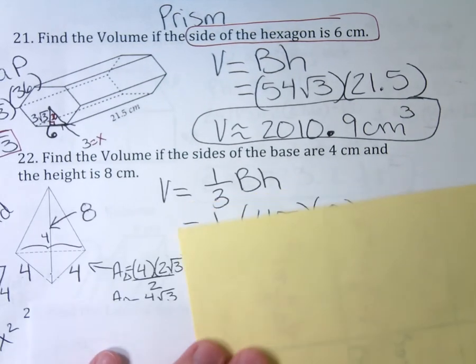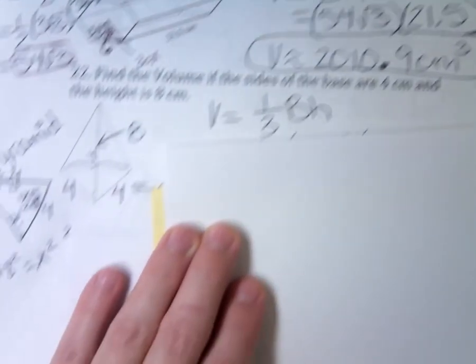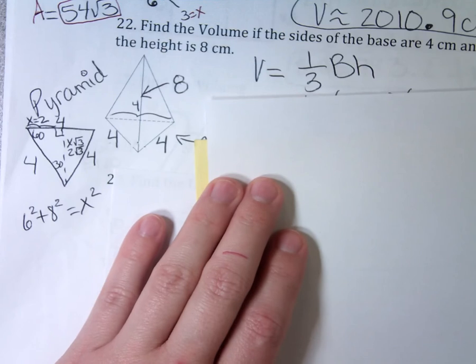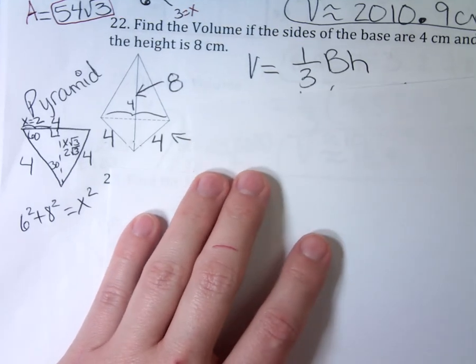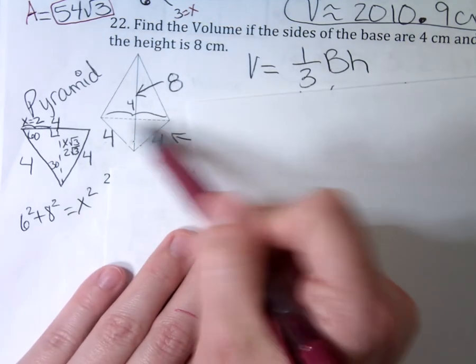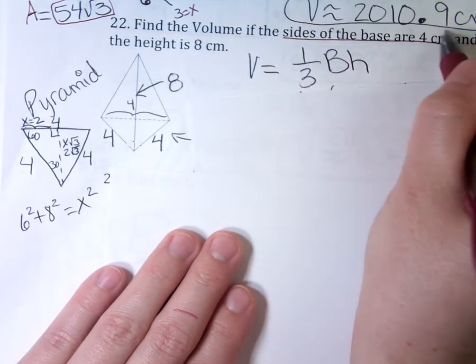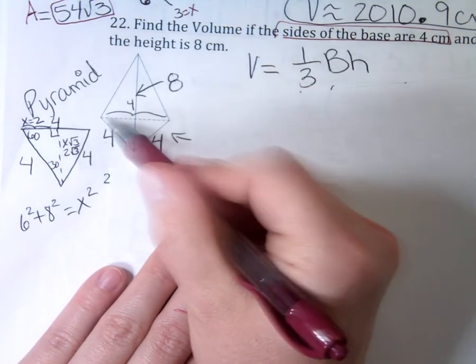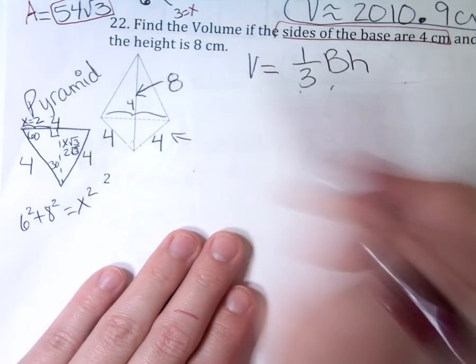This is a triangular pyramid. And because it is a pyramid, I use the formula 1/3 capital BH. Capital B stands for area of the base, and my base is this triangle right here. And it says the sides of the base are 4 centimeters, so 4, 4, 4. And it says that the height is 8, so I know my height is 8.